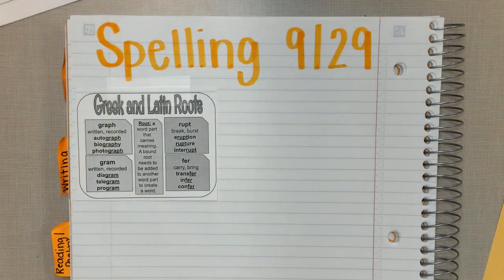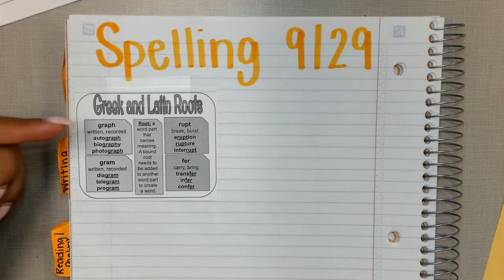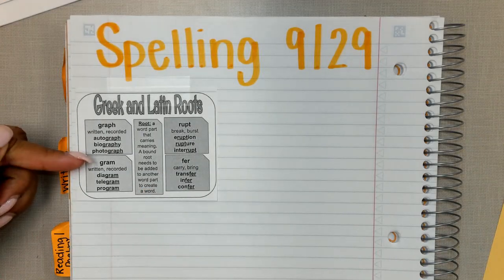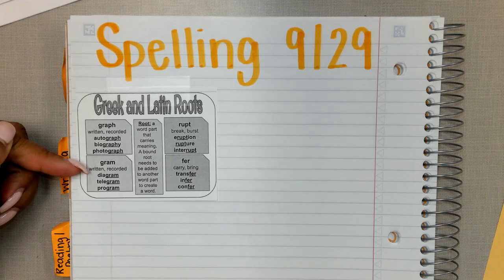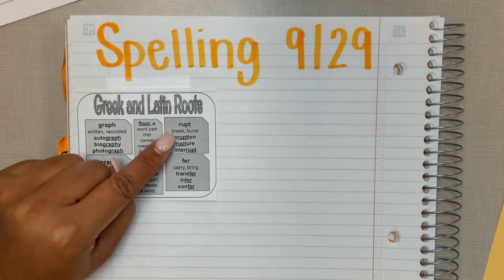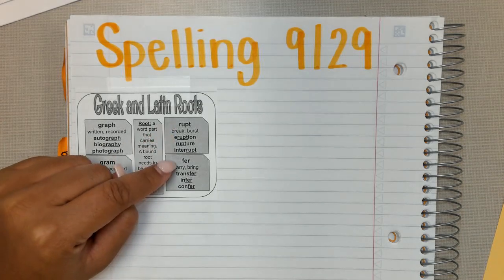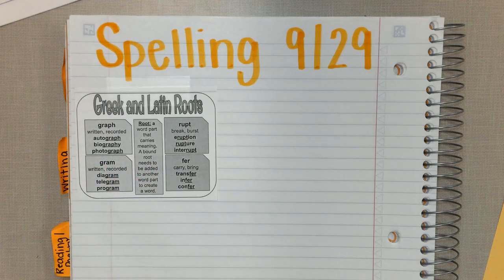So we've got Latin and Greek roots: graph, written and recorded; gram, written and recorded; rupt, to break or burst; and fur, to carry or bring.